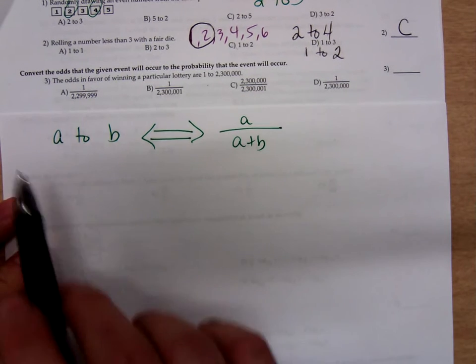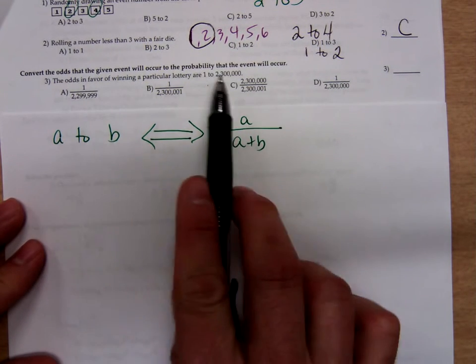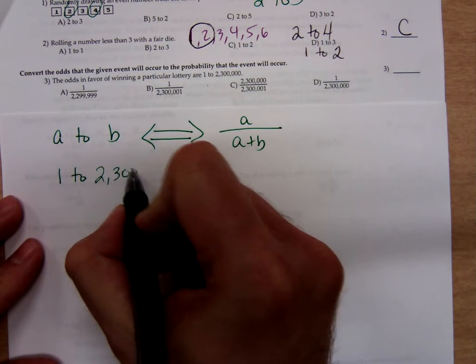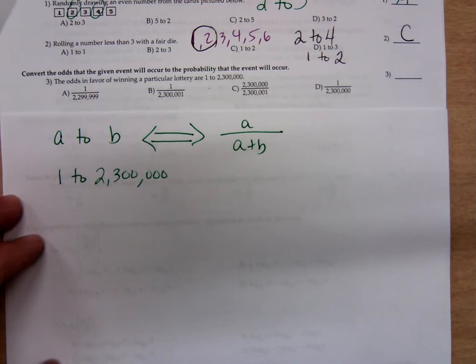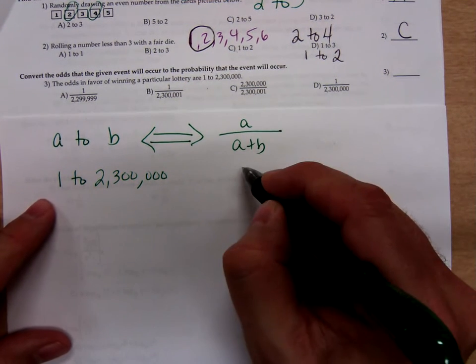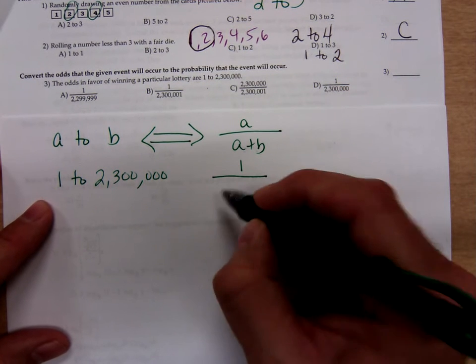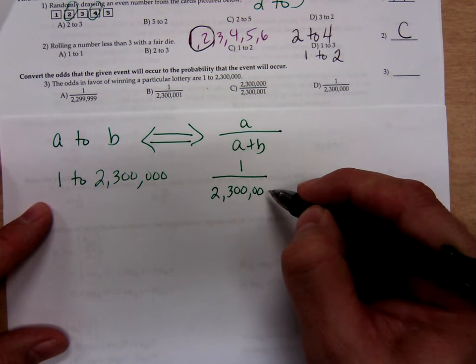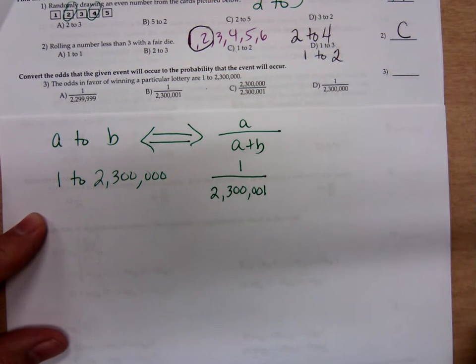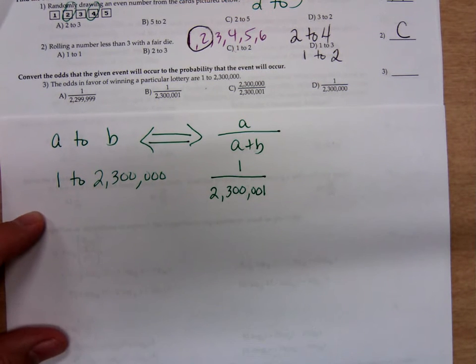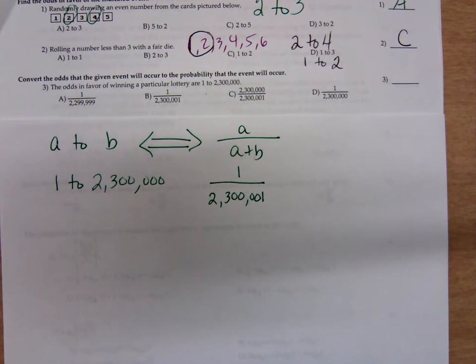So let's see. Number 3, the odds in favor are 1 to 2,300,000. So that's the odds in favor of winning some lottery. What's the corresponding probability? Well, it would be 1 over 2,300,001. What am I about to write? A 1. Okay? The sum of these 2 numbers should give you the bottom number in the probability. So let's see, which one is that? Is that B?